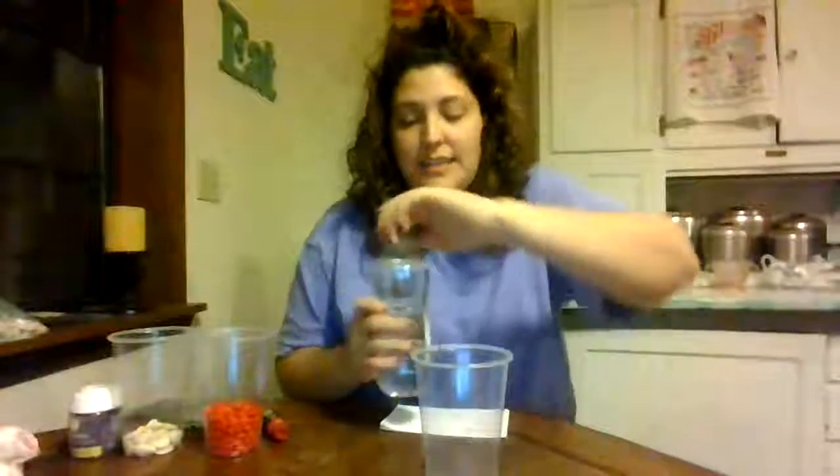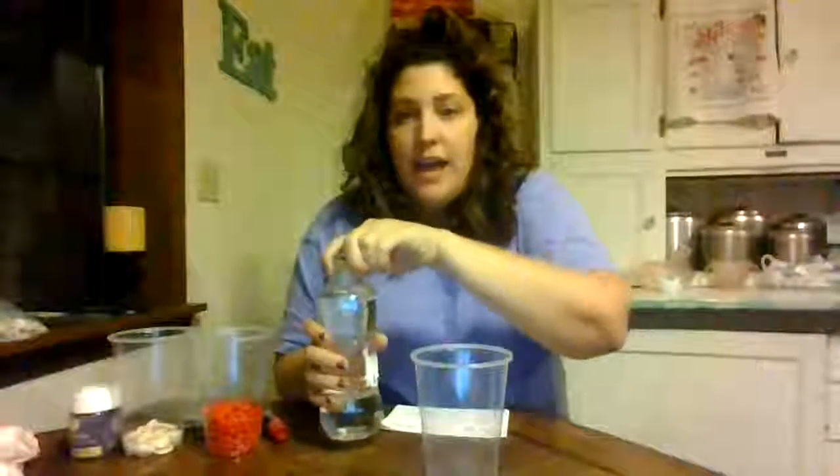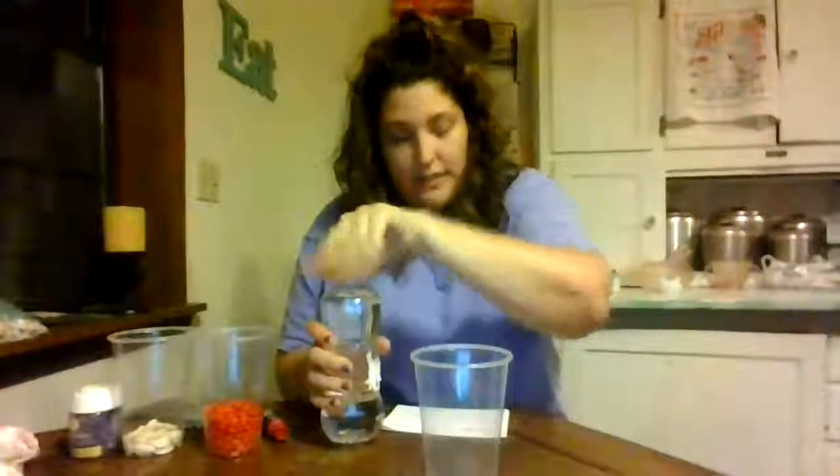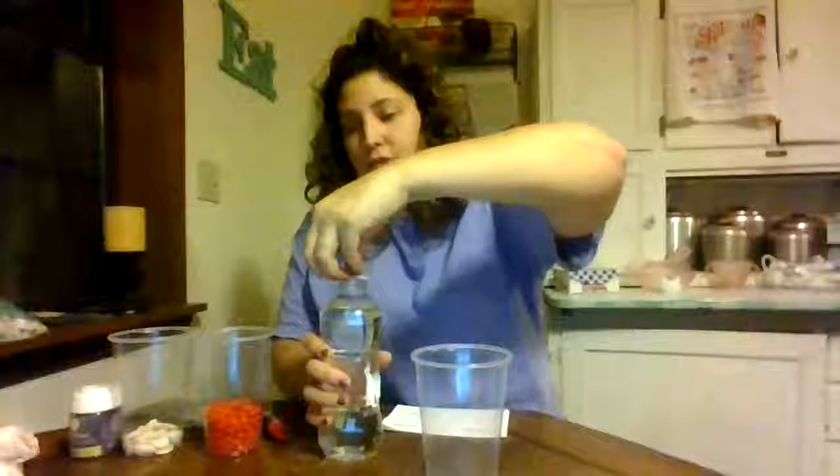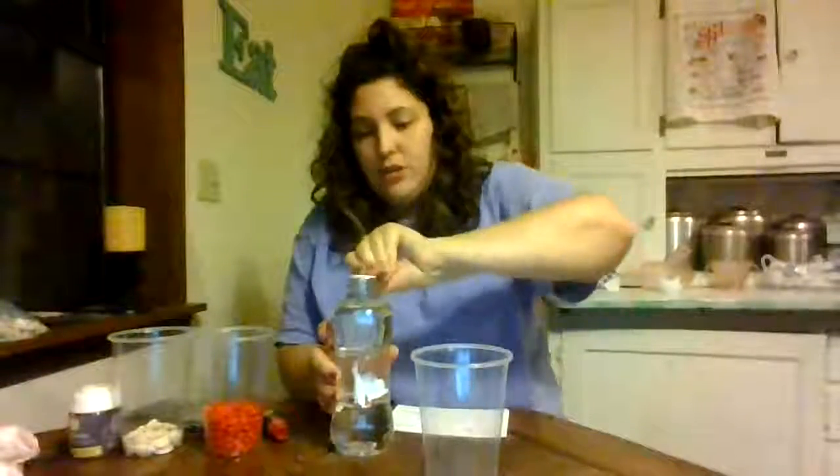So after we do our KWL chart, I would tell them what the picture was, which is a magnified drop of blood. And I would tell them that each of those things in the circle represent different parts of our blood. And then I would show them a model of what our blood looks like. So first, I would add the plasma, which is a light yellow fluid that holds our blood cells together. And for that, I'm using light corn syrup.